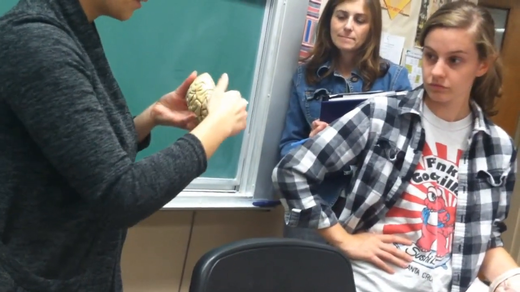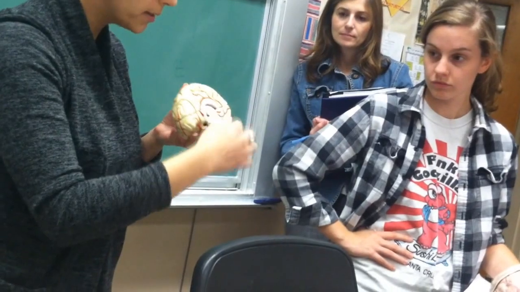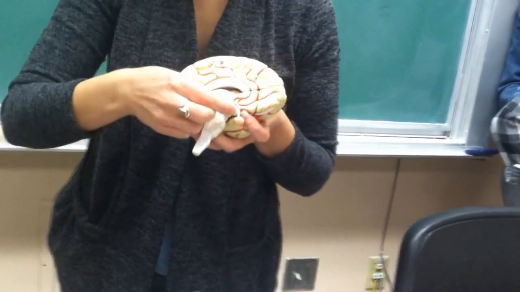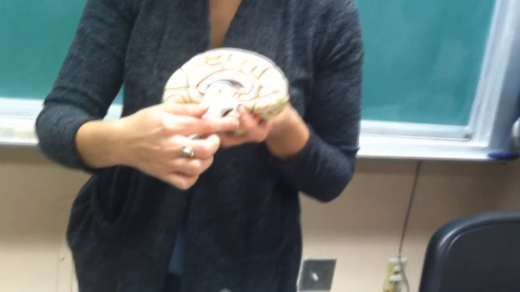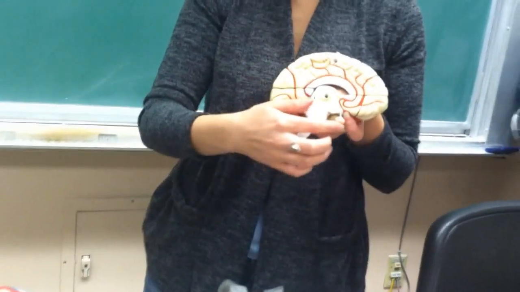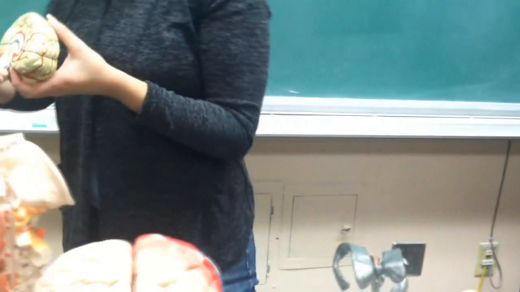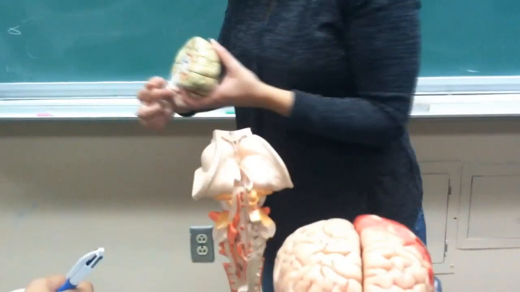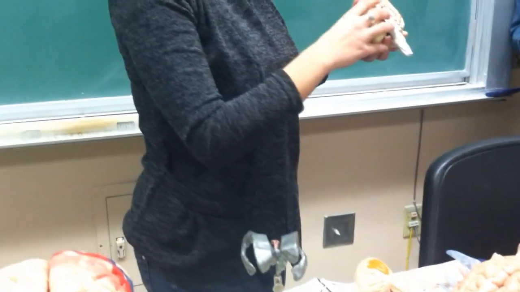This is representing the thalamus. You have the hypothalamus, pituitary gland, and that line right there is the infundibulum. So thalamus, hypothalamus, infundibulum, pituitary gland. Do you see how it's a different view? Can you do that one more time? Thalamus, hypothalamus, infundibulum, pituitary gland. Does it make more sense to look at this model?